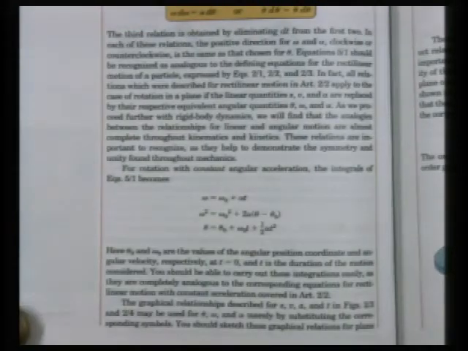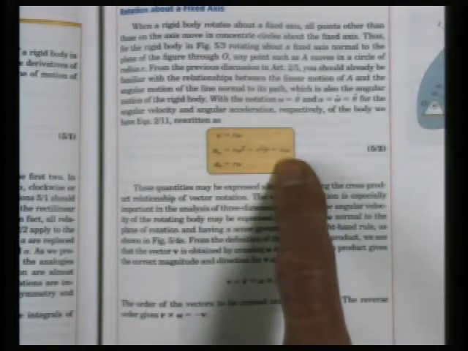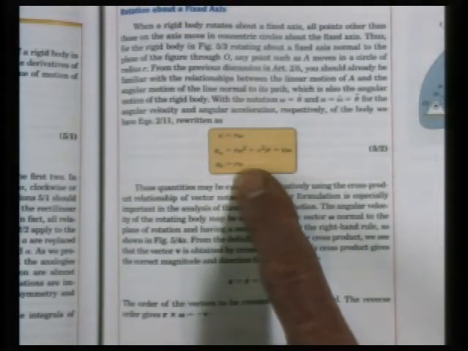Okay. Then rotation about a fixed axis. Let me just show you this. Here's what we discussed yesterday. v is r omega. The normal acceleration is r omega squared. Occasionally, you might actually want to treat it as v times omega. So it's r omega omega, which becomes v omega. And then the tangential acceleration component is r alpha.